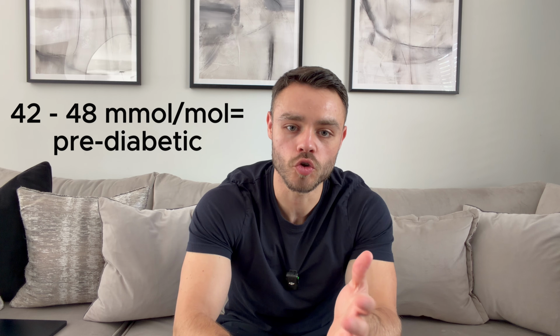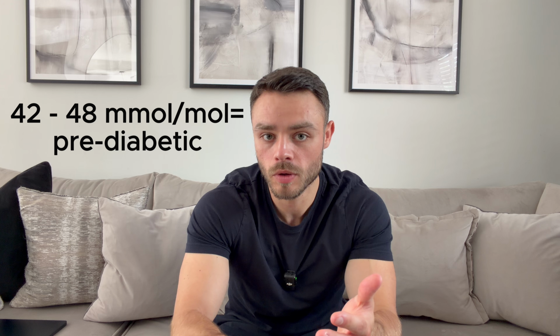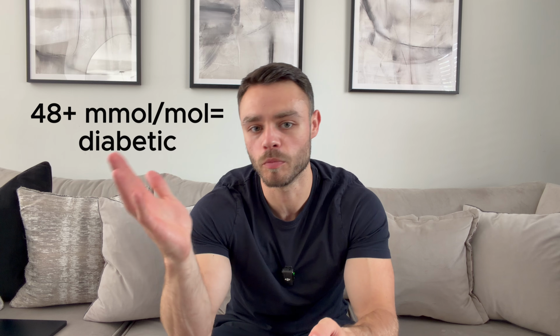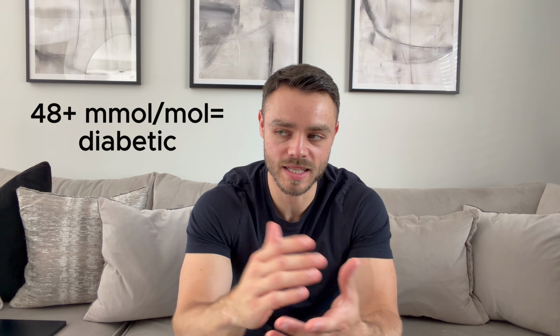And the ranges, so this is UK based because we use it in millimoles per mole. If you are in the US or Canada, you'll be in percentages. But for the UK, for example, from 42 millimoles per mole up to, but not including 48, is classed as pre-diabetes. 48 and above is what we class as diabetes then. So like I said before, 46 is right in the pre-diabetic range.